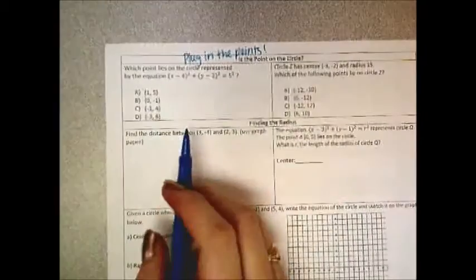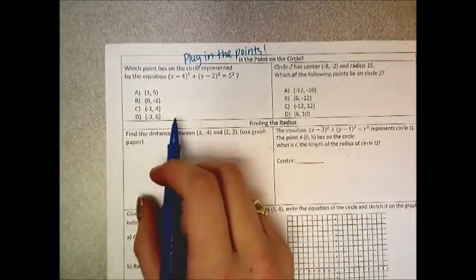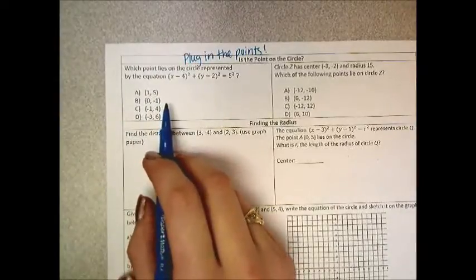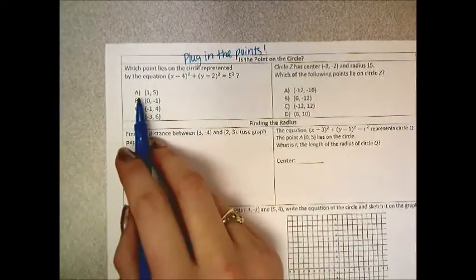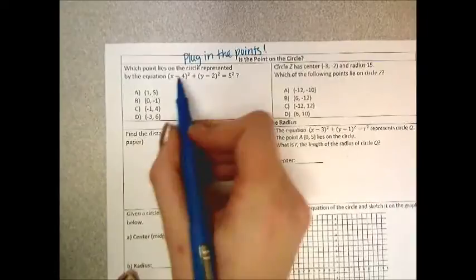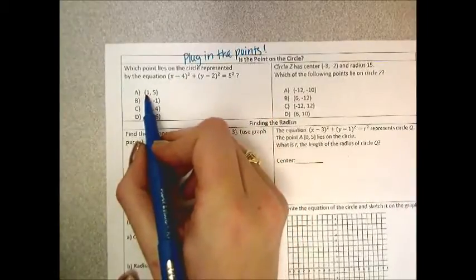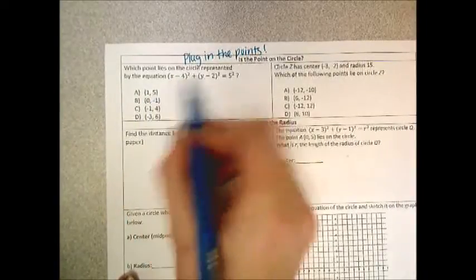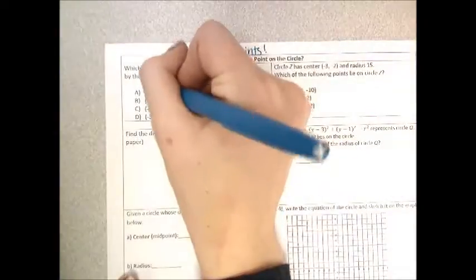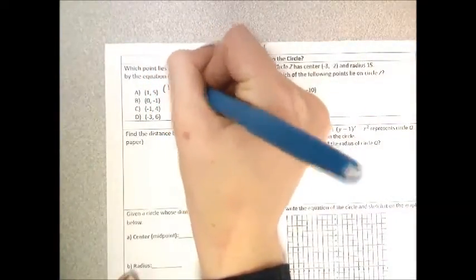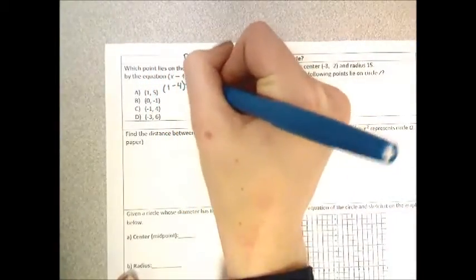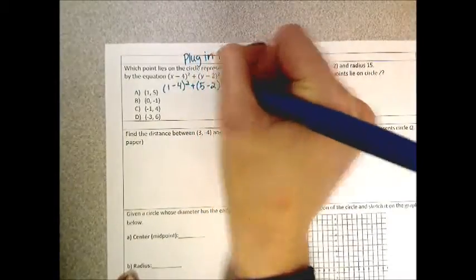So this time we don't have a graph. I certainly could graph it, but I'm just going to plug them in. So let's start with answer choice 1. So I'm going to plug in the 1 for the x because that's the x in my point, and 5 is my y, so it'll be plugged in for y. So I have that (1 minus 4) squared plus (5 minus 2) squared.